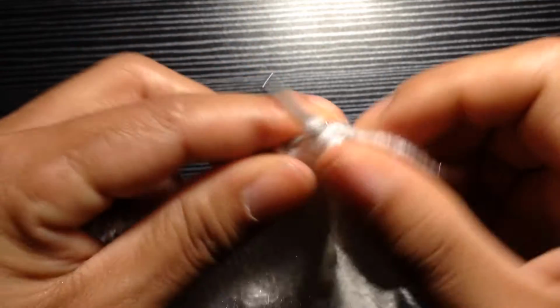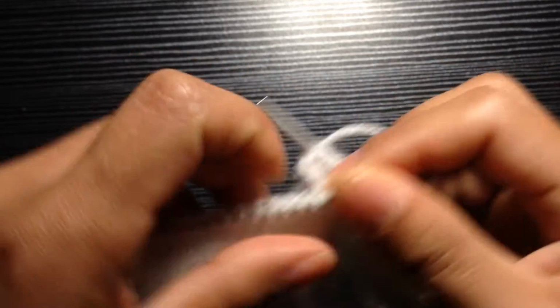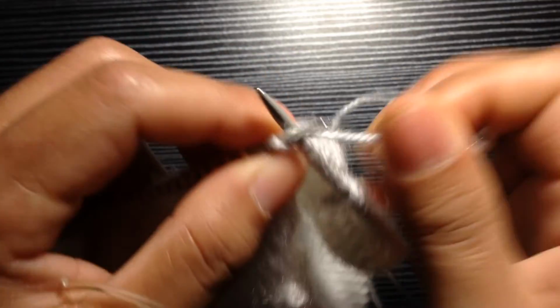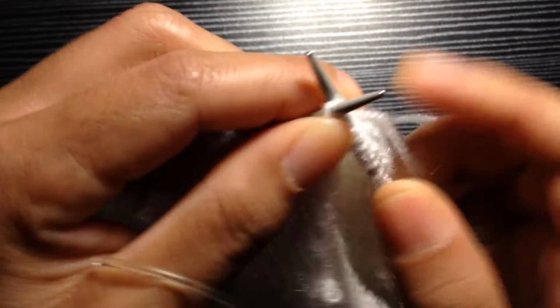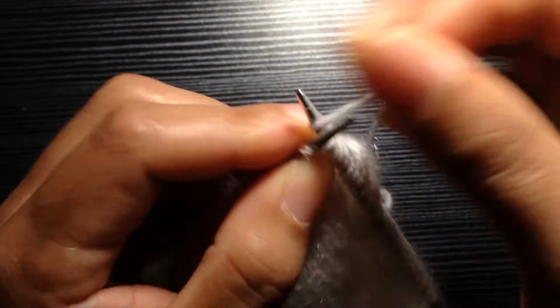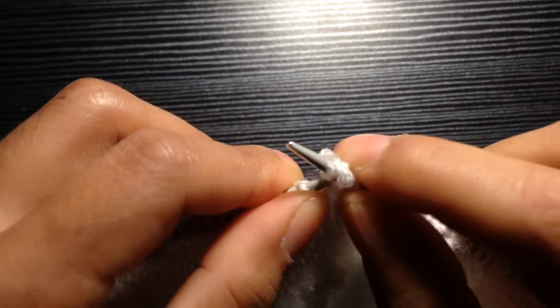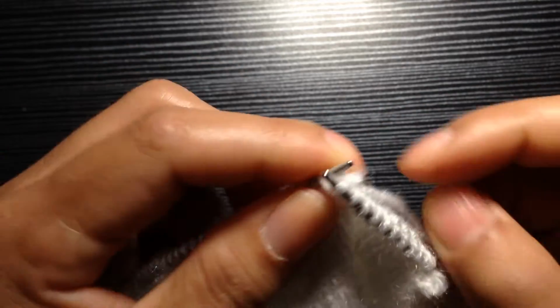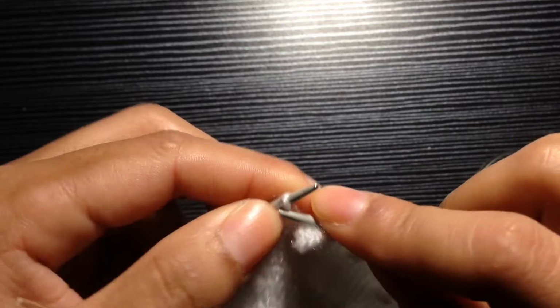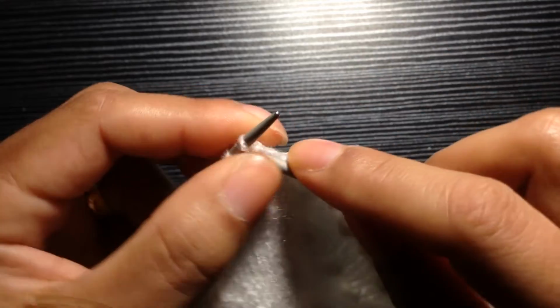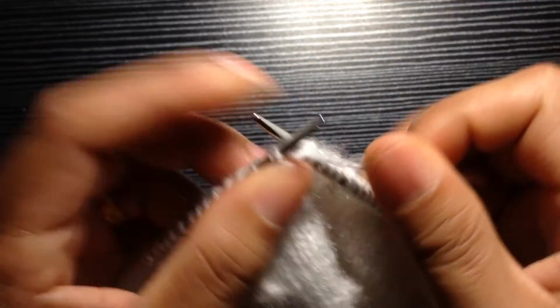3, 4, 5, 6, 7, 8 and 9, and again make a popcorn stitch, knit through the front and knit through the back, right? And continue doing that all the way across, right? And after you finish this round, you're going to repeat round 1 and round 2 for all your pattern, right?